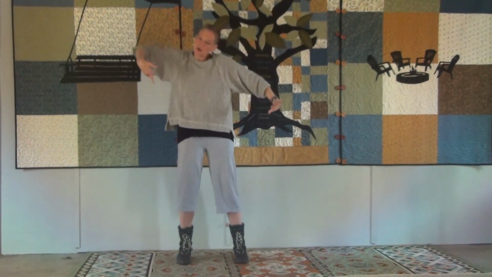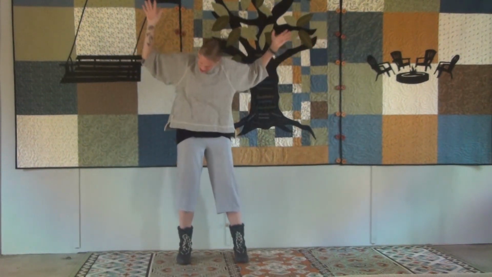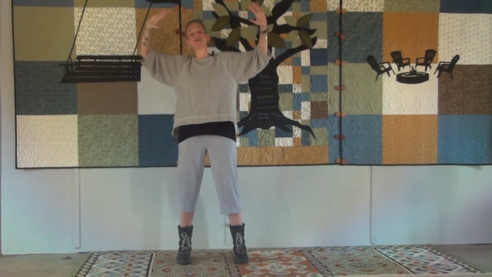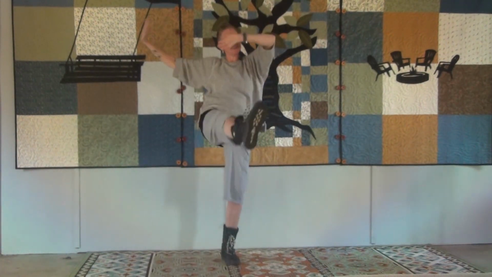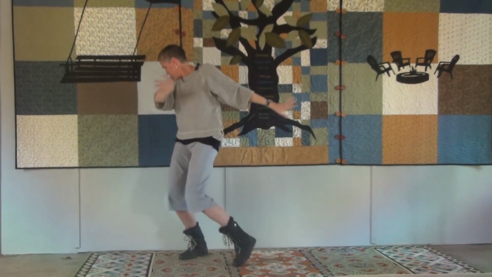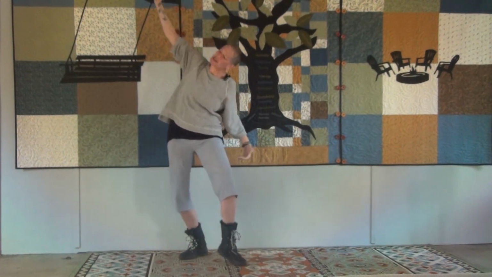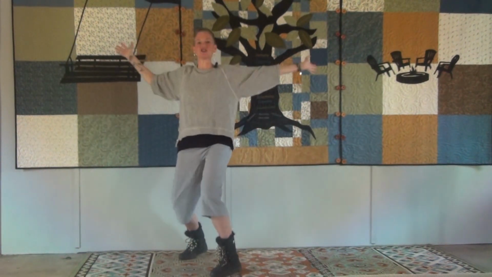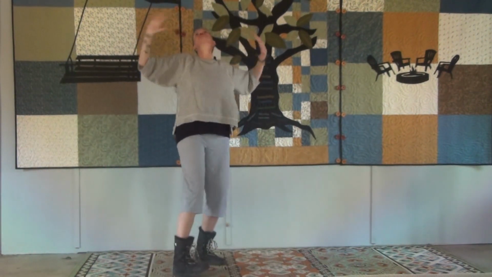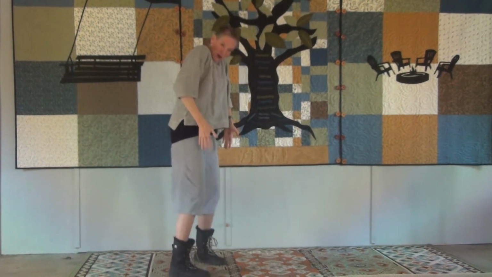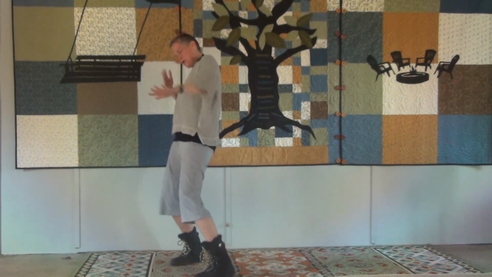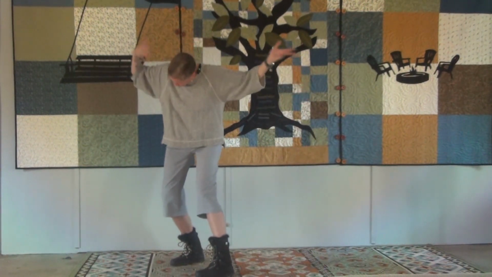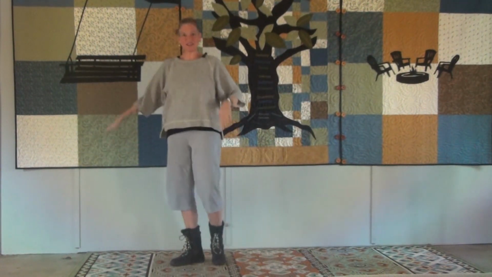Now add your torso to your arms and your head. You can do what I'm doing, or you can do your own thing. And now add your legs and try to move everything together at the same time. Move that whole body. Try different ways of moving too. So maybe you're sharp. Have some fun with it. Or you're smooth. Whatever feels good. Okay, fantastic. Shake it out.